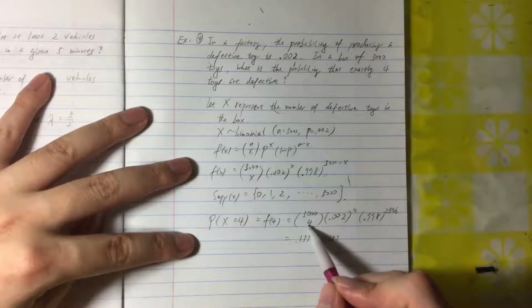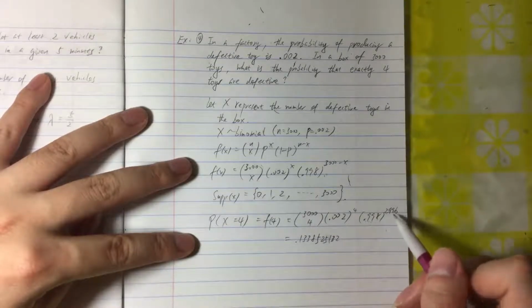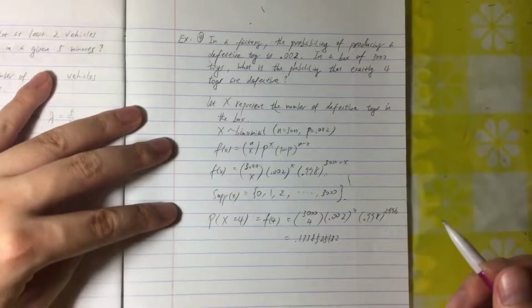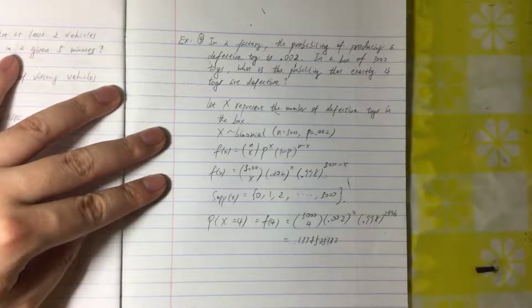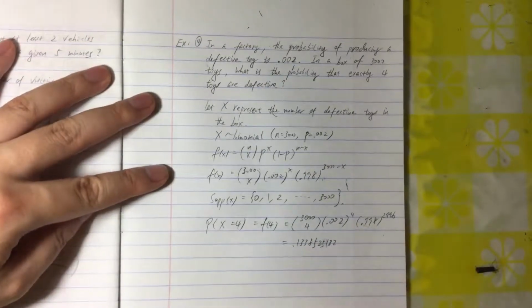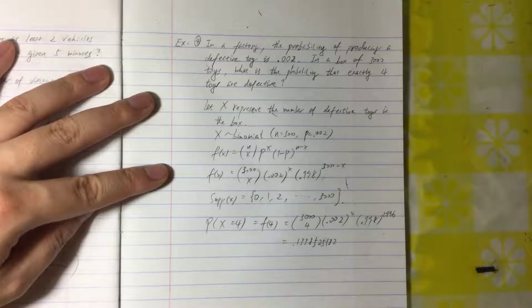It's doable, especially 3,000 choose 4 and 0.998 to the power of 2,996, but the calculation may take too long. Another way to solve this problem is to use Poisson approximation. If we use the Poisson distribution to approximate the binomial distribution, the calculation will, in general, be shorter.